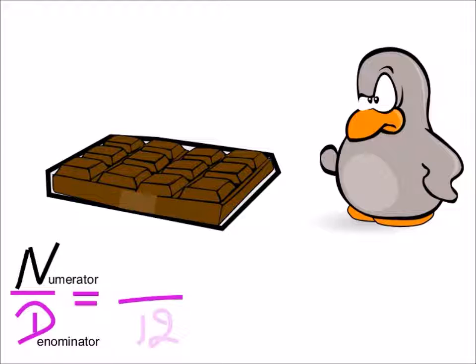It is 12! Right on! Because the chocolate is made out of 12 smaller pieces. Now do the same and figure out the number of present pieces. Of course, that is the numerator. Right on! The chocolate is made of 12 pieces, out of which you still have all the 12 pieces. So, now we got 12 over 12.